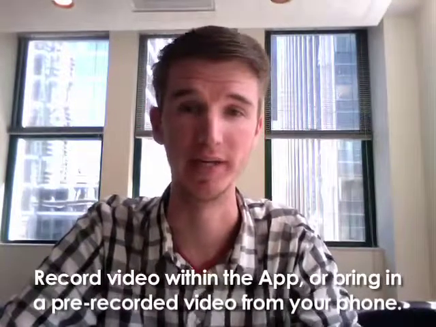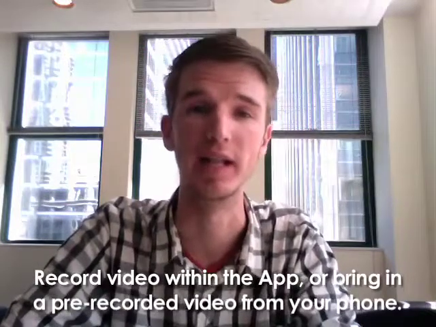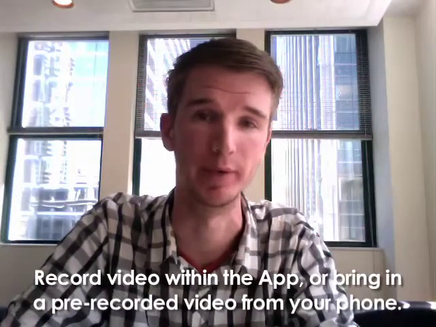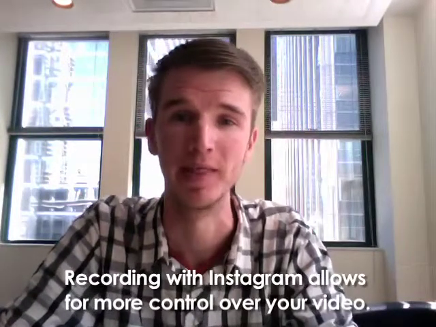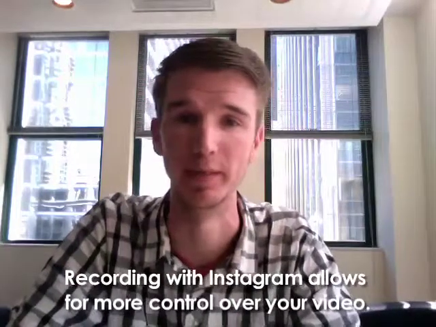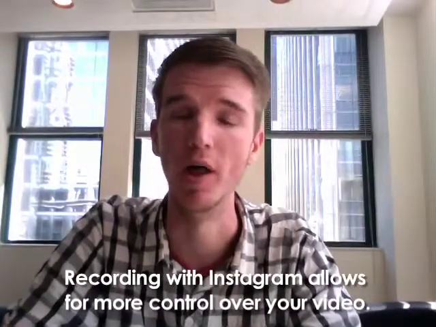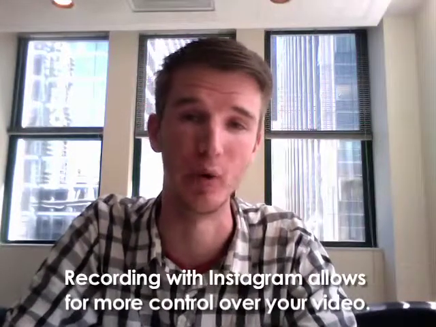With an Instagram video, you can either record a video right within the app, or they've recently added a function that allows you to bring in a video you've already recorded from your camera roll. And I'd recommend recording a video straight into the app. That allows you to have a little more control over the editability and also record different segments from different places, much like Vine. But unlike Vine, you can actually go back and erase different chunks of your Instagram video to redo them or replace them.